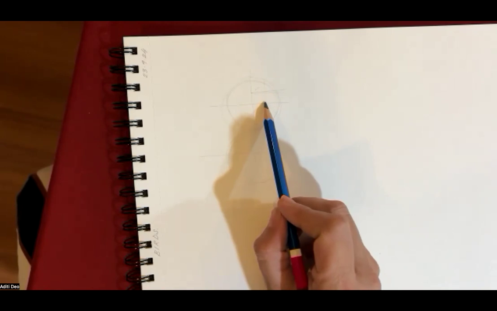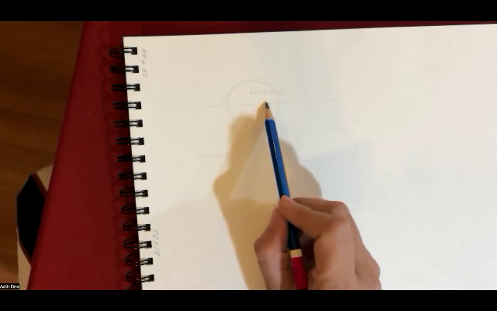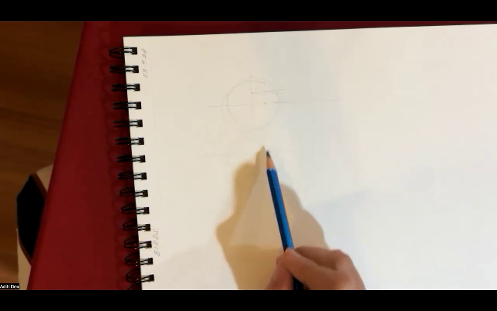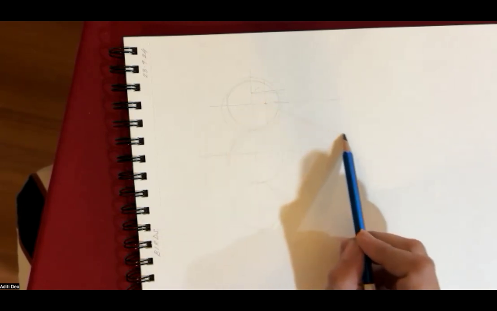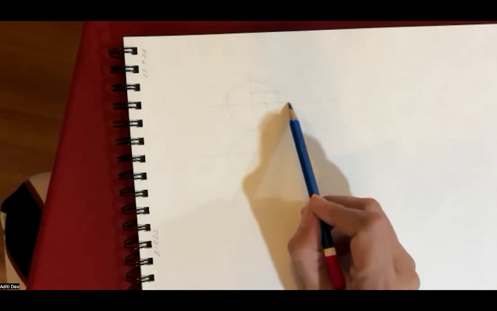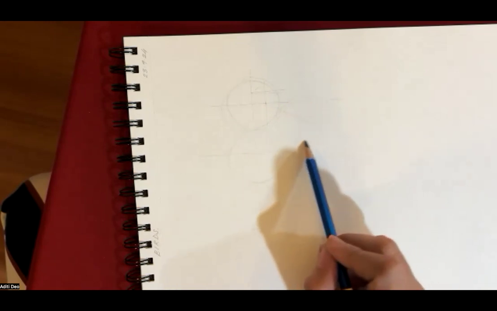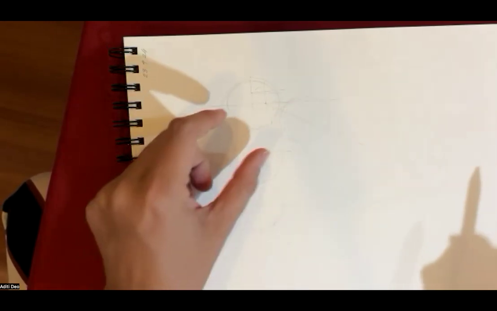So from this point, we draw a line which is not at 3 o'clock, not at 6, not at 5, but at 4. And let it go pretty far, because on this line, we have to draw 2 circles about the same size. Now, we don't really have to draw the whole circle.